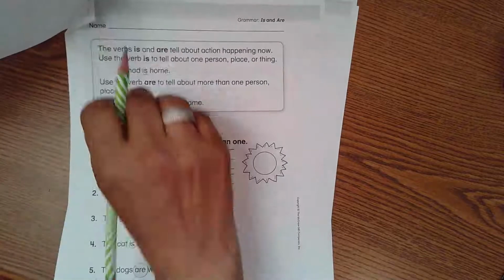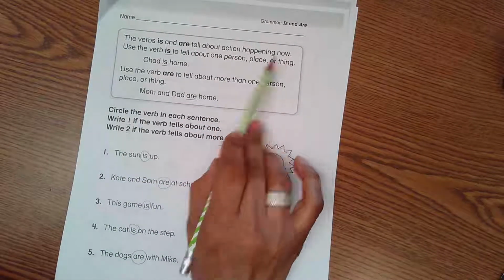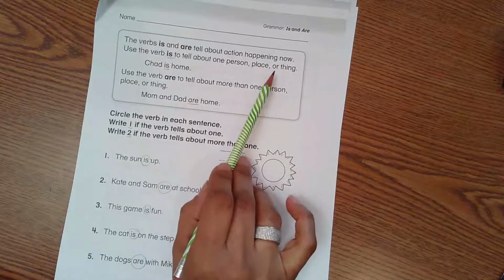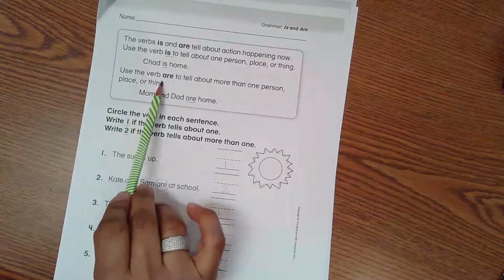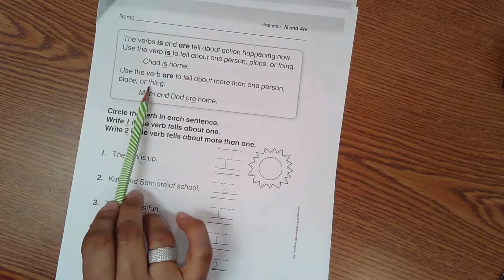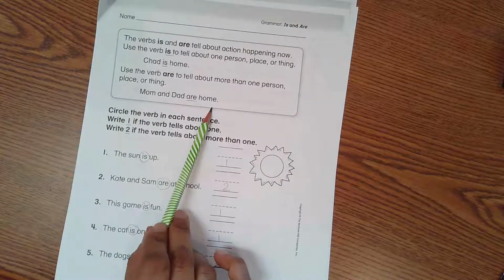So these are the grammar rules for today. Let's quickly go through. Verbs is and are tell about action happening now. Use the verb is to tell about one person, one place, or one thing. Chad is home. Use the verb are to tell about more than one person, or more than one place, or more than one thing. Mom and Dad are home. Okay.